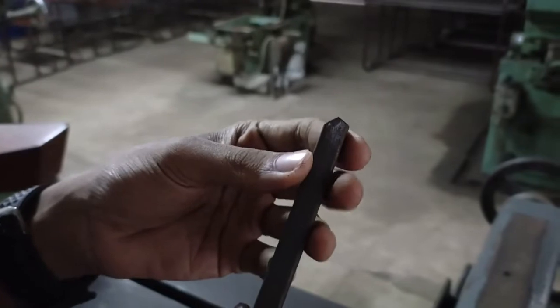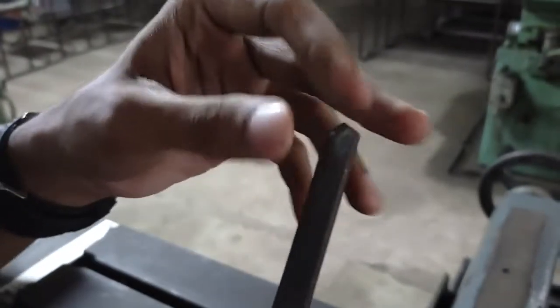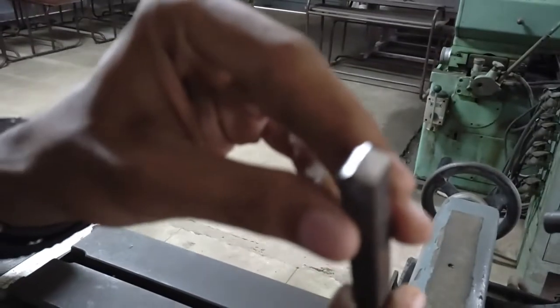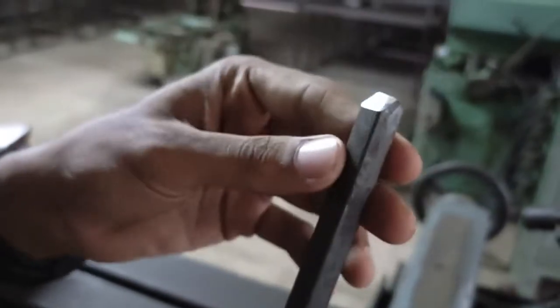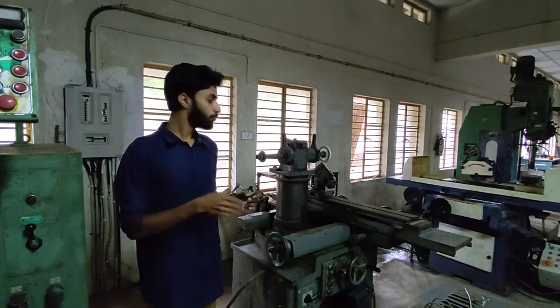So after completing the process, the finished work is like this. This is our end cutting edge angle and end relief angle, like this. And this is our side cutting edge angle and side relief angle. This is our surface. So that's all about the process.